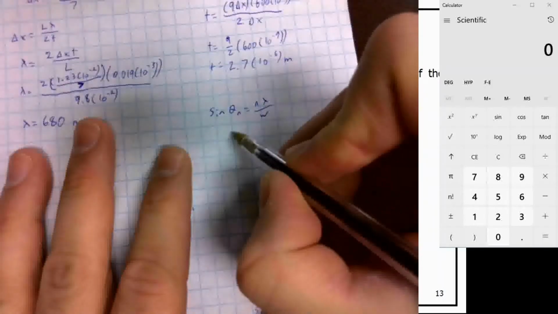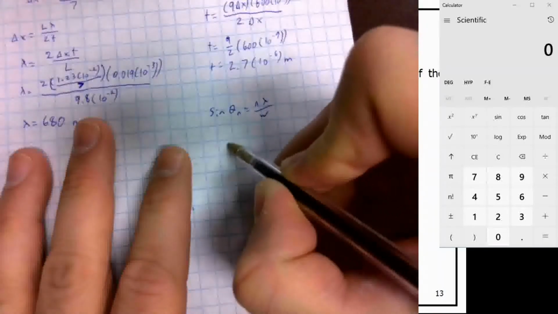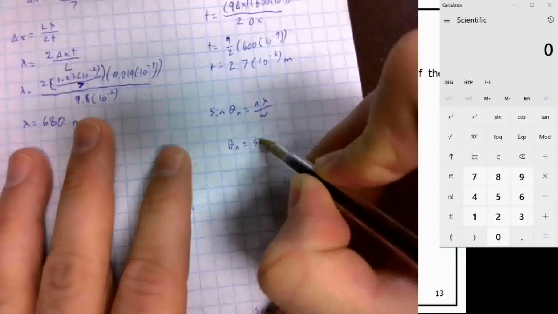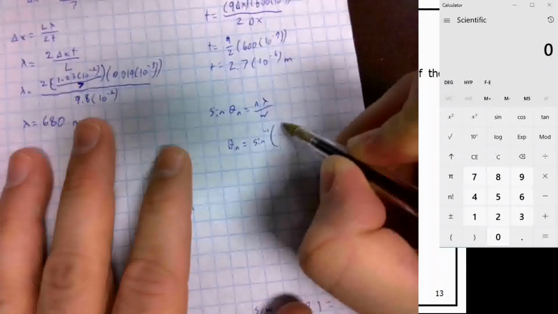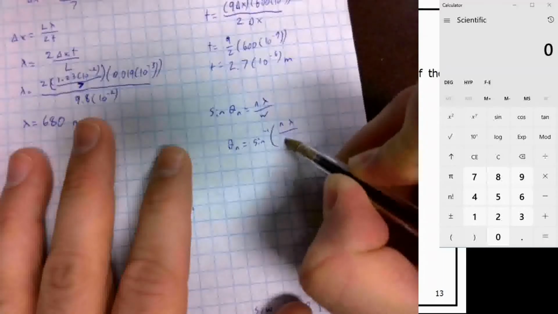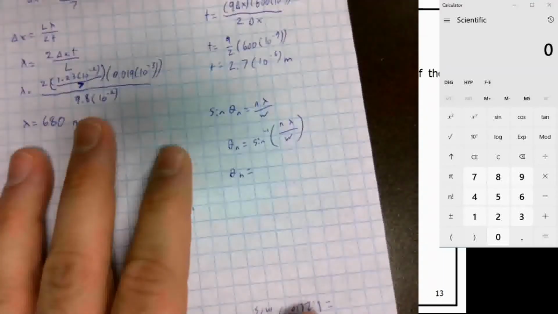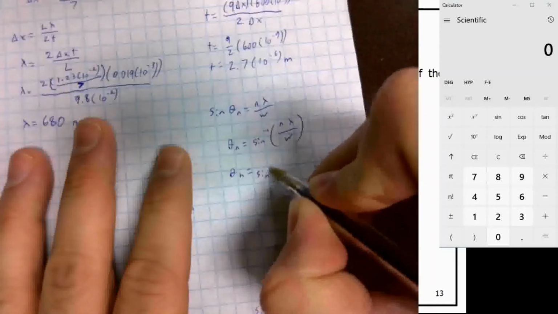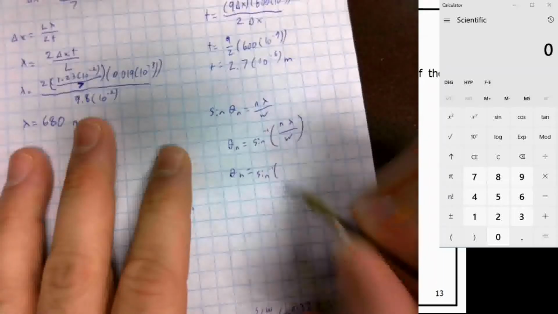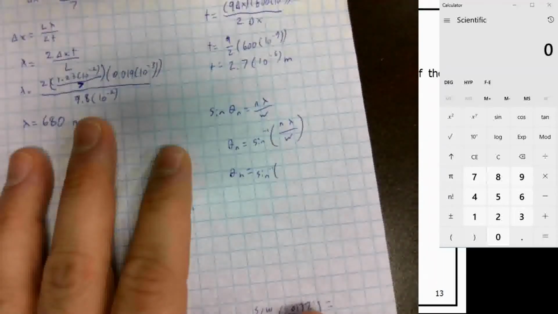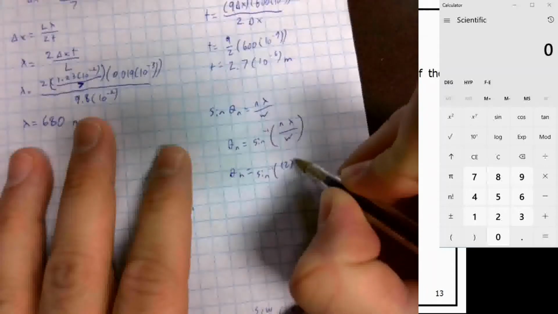And my theta, I guess you can write it like this, n lambda over w. So my theta n is going to be the inverse sine, and which order was this again? The second minimum, so this is going to be a 2.